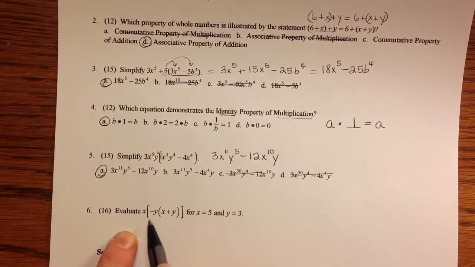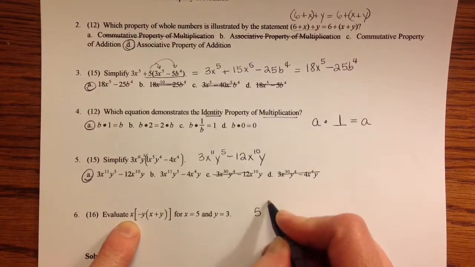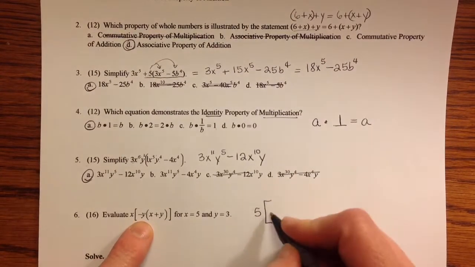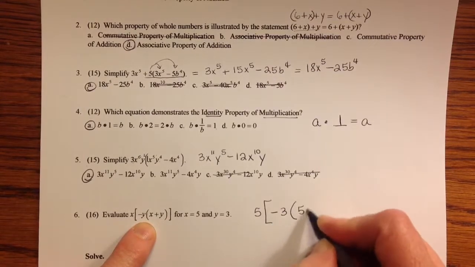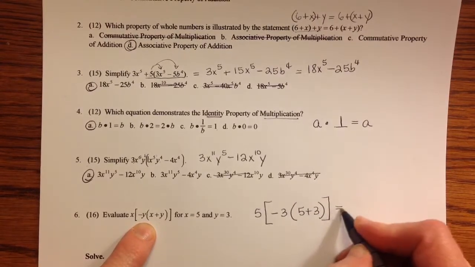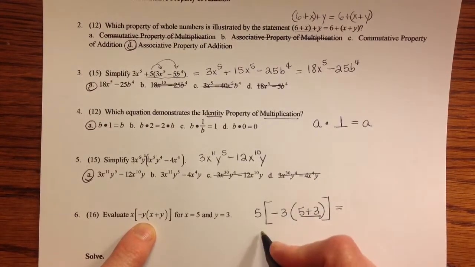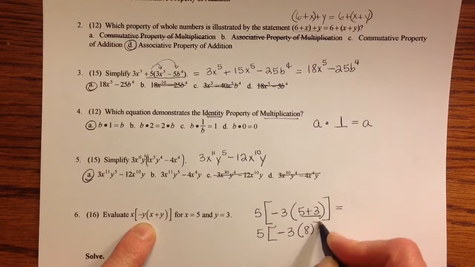Number 6, we're going to evaluate with x equals 5 and y equals 3. So I'm going to plug in the numbers just like it says. I'm going to put 5, open bracket, negative 3, parentheses, 5 plus 3, close parentheses, close bracket. Okay, order of operations says we do this first. So we'll bring down our 5, bring down our negative 3, and add the 5 plus 3 and get 8.